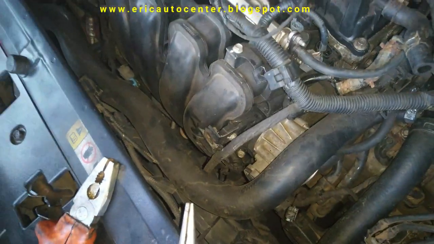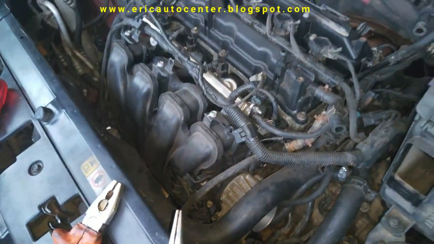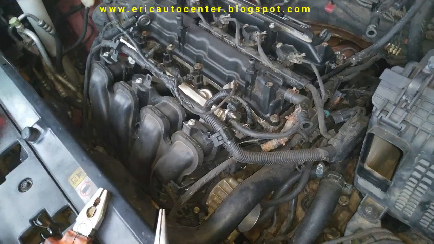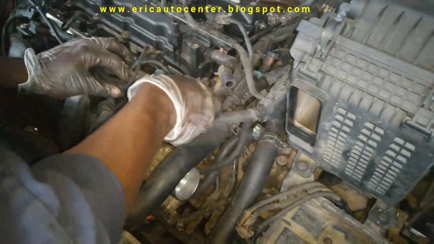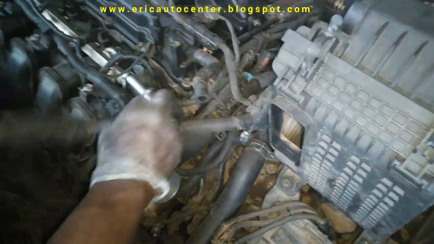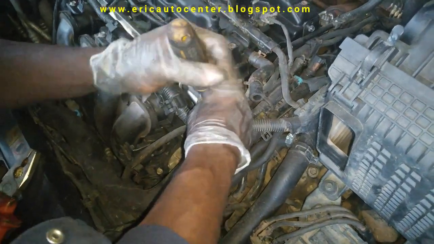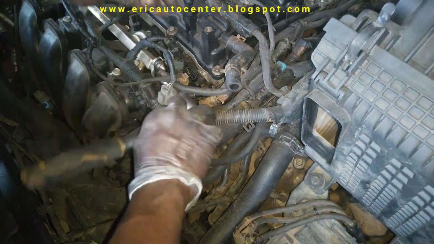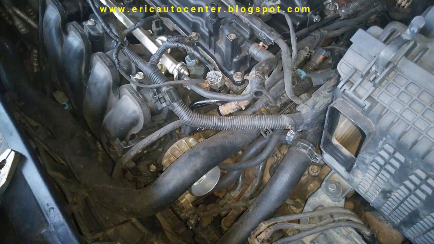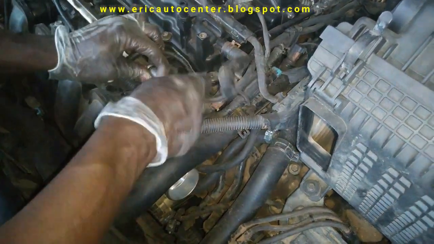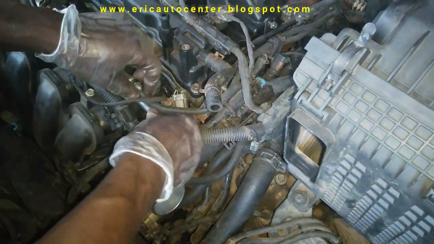So I have to bring out the main fuel pipe. There's also a supply to the injectors. I'll also bring it out. It's connected with the 10 volts.